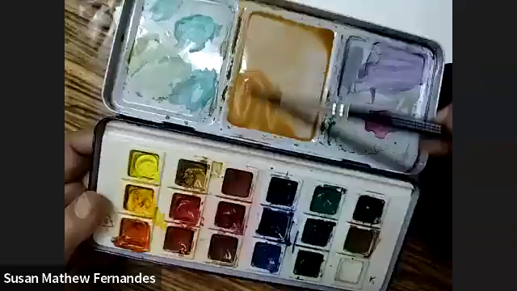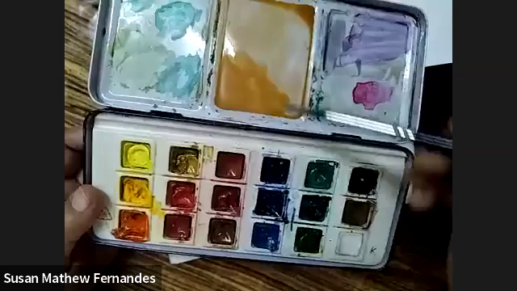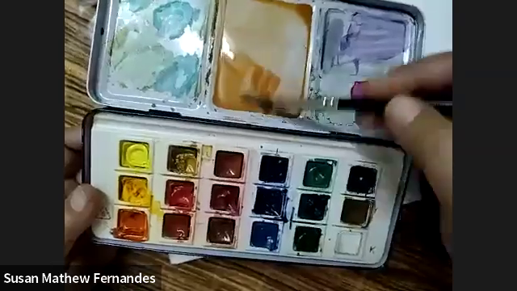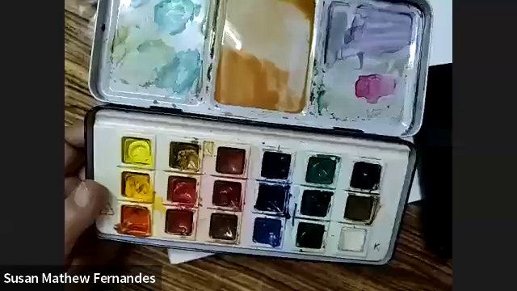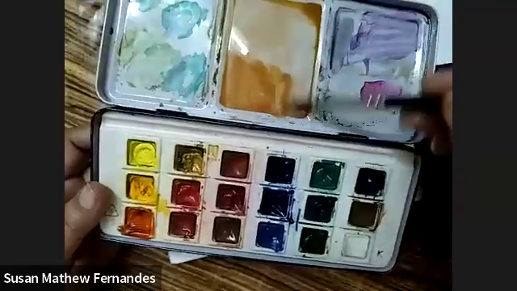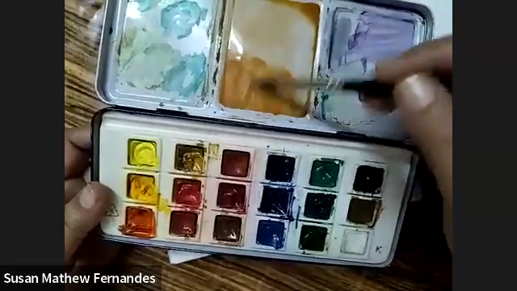Okay, so what's the color? I'm mixing yellow ochre with a touch of burnt sienna. Burnt sienna or light red, both give you the same effect. It's basically just a reddish tinge. That's all. And that will give you that color. So keep this color ready, because this is not your entire color.